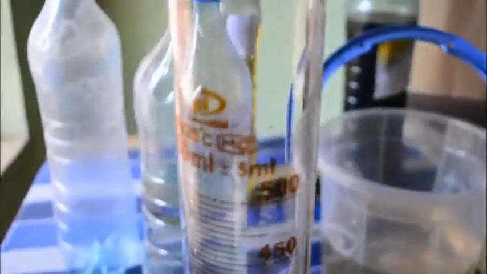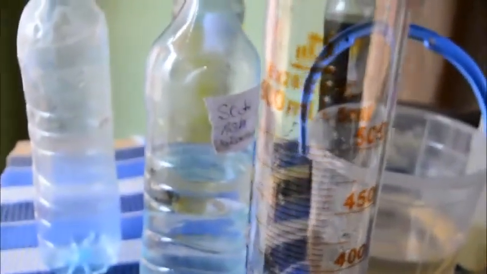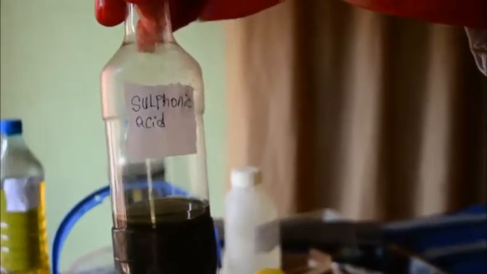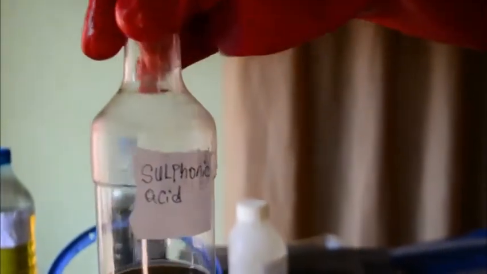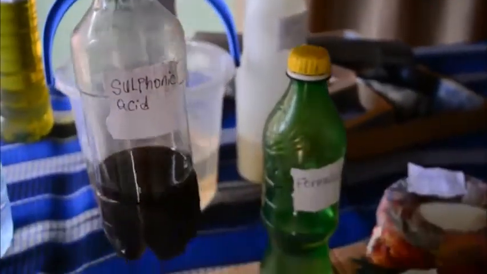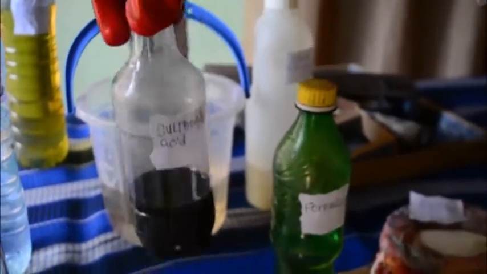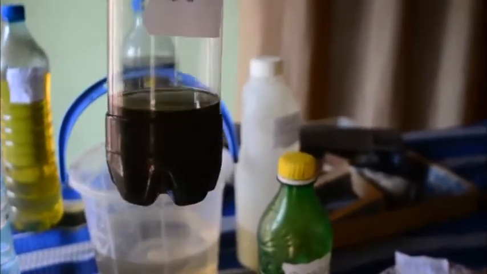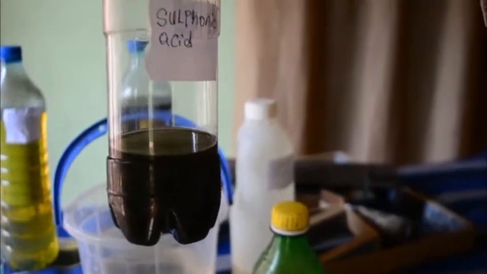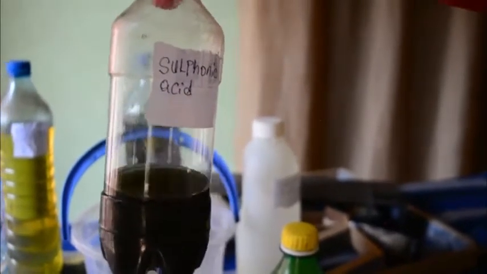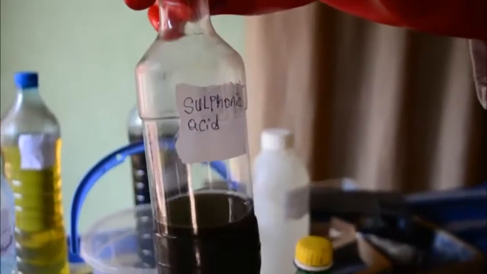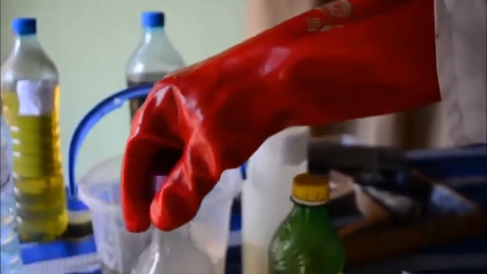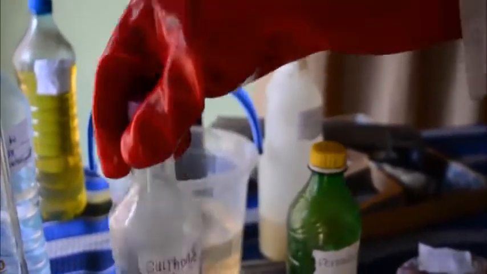Then the third is the sulfonic acid. You can see it. It is dark in color. It is an organic acid. Like I said before, please don't confuse yourself with sulfuric. Sulfuric is a mineral acid and it's very, very corrosive. Don't use it. This one is sulfonic.